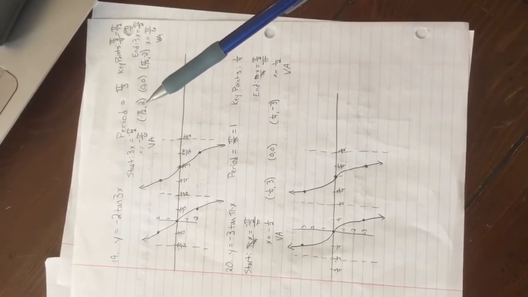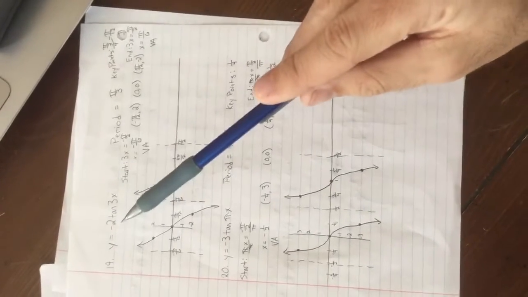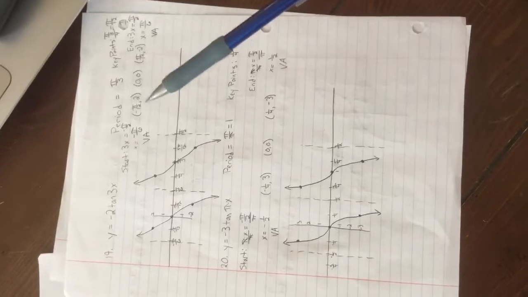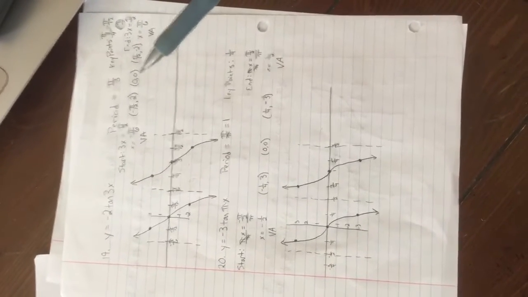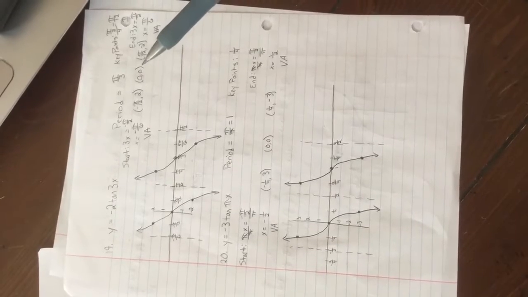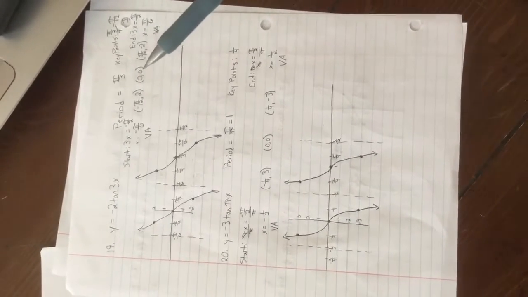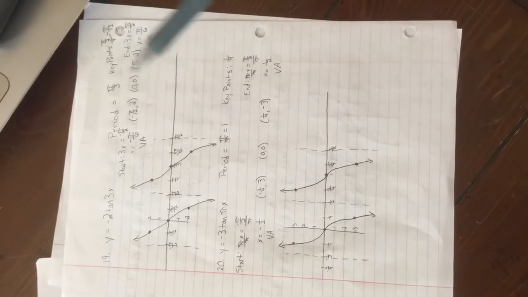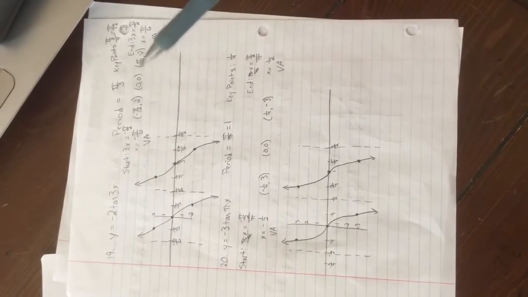This is normally at negative 1, but because we have this a value of negative 2, it is now going to make it positive and move it up to 2. This intercept value doesn't change. Really the only way that can change is by adding in a d value. That's the only one that will shift the center of your graph.